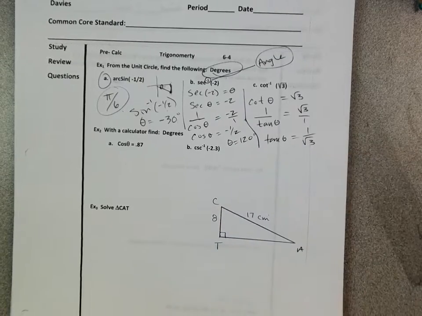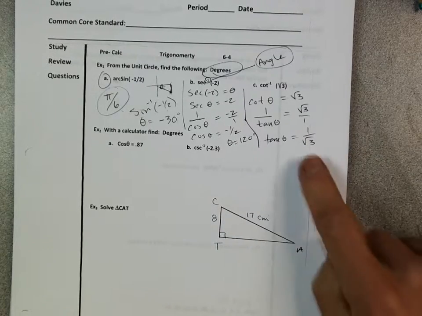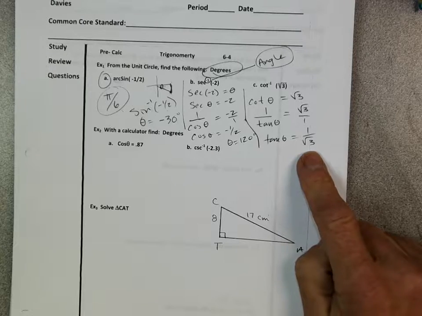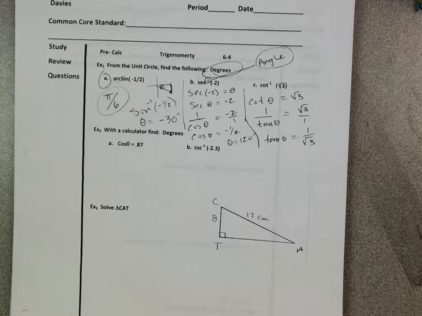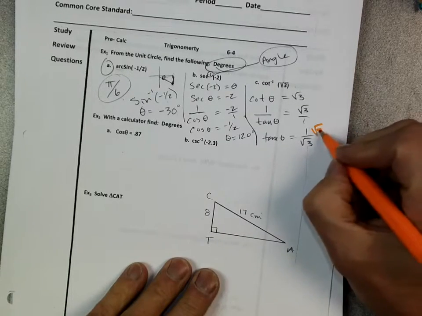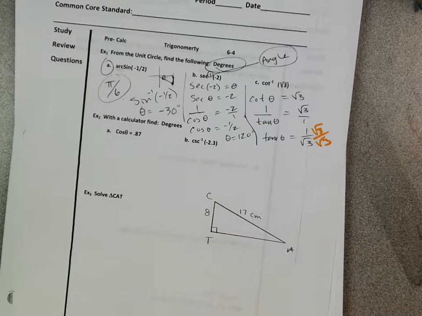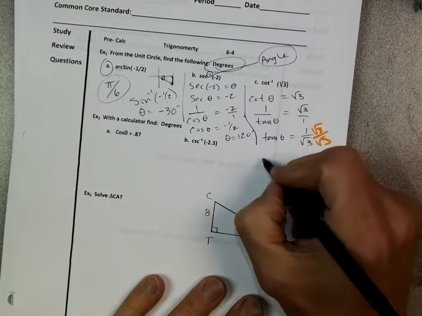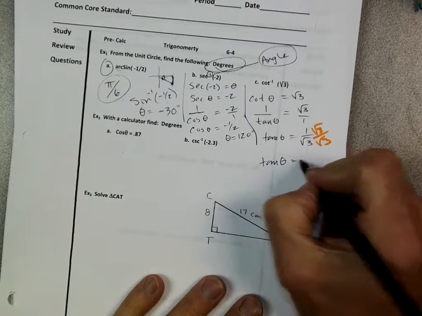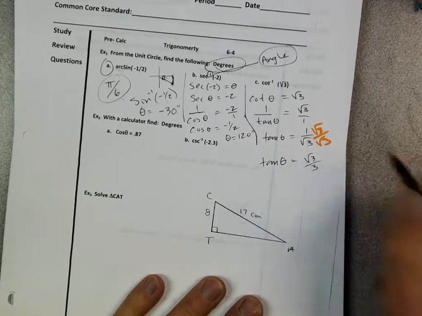Okay, we're getting close. Now that answer is not on the unit circle, but if we rationalize it, change it, we might find this on the unit circle. So I'm going to rationalize it. Multiply it by square root of 3 over square root of 3, right? And I wind up with tangent of an angle is equal to the square root of 3 over 3.